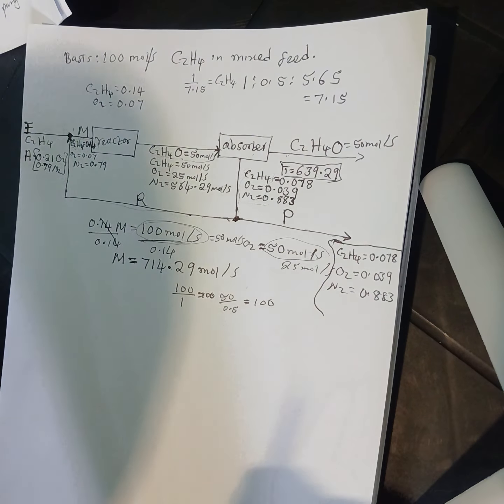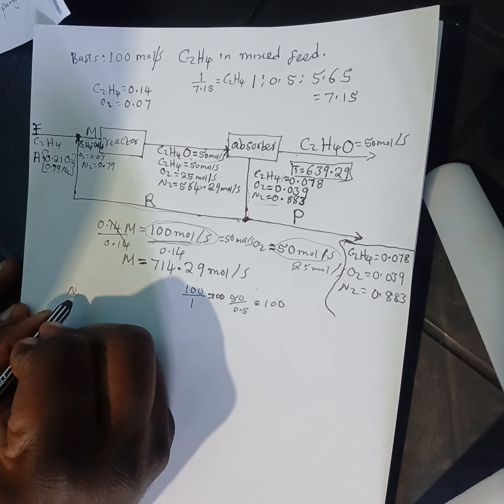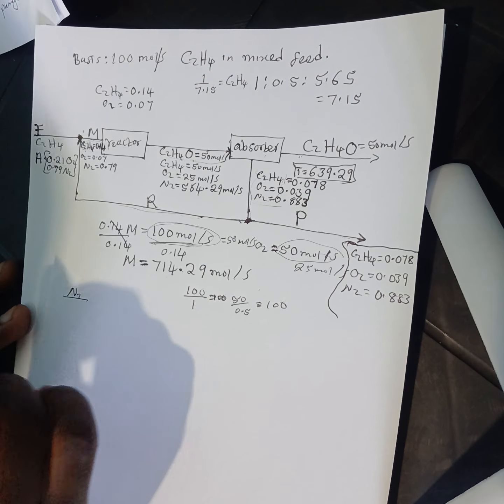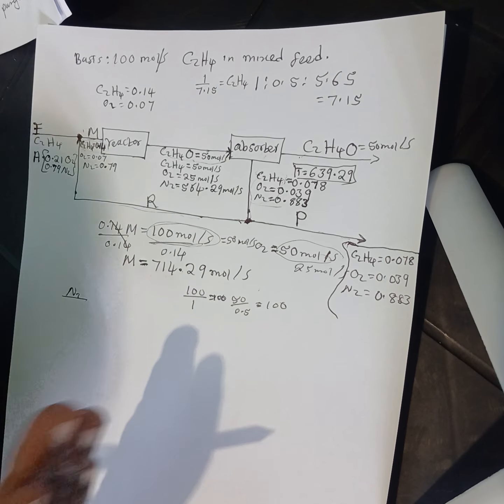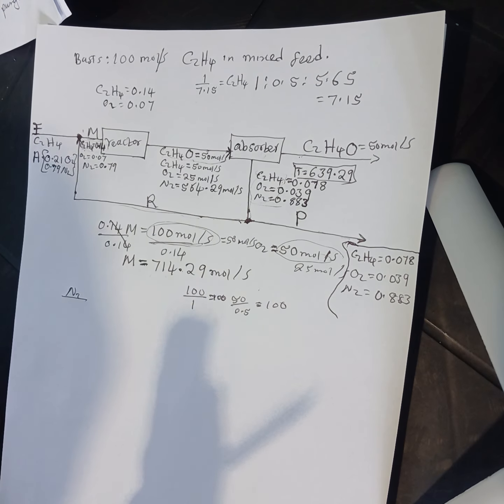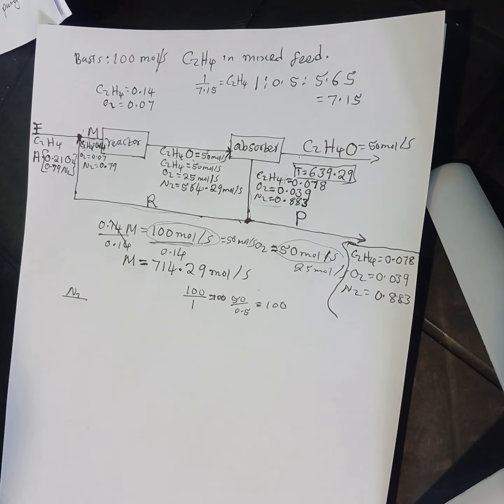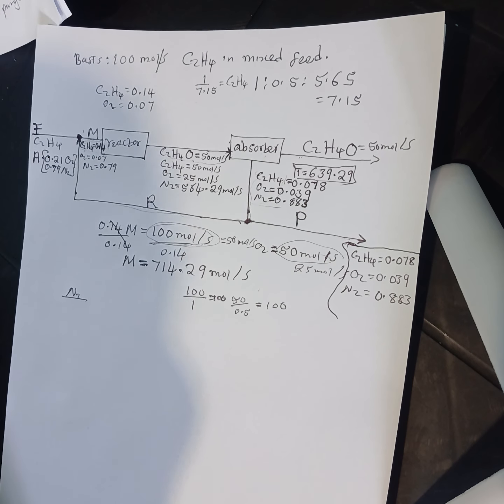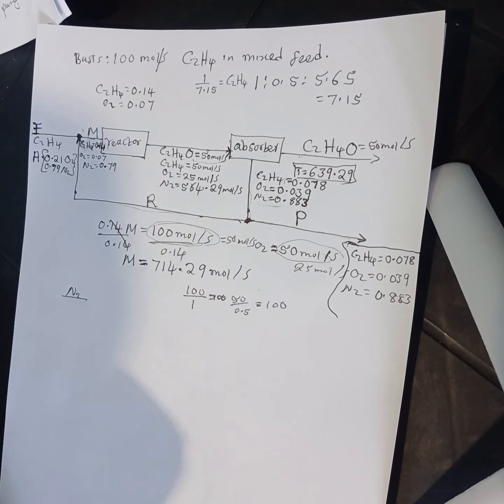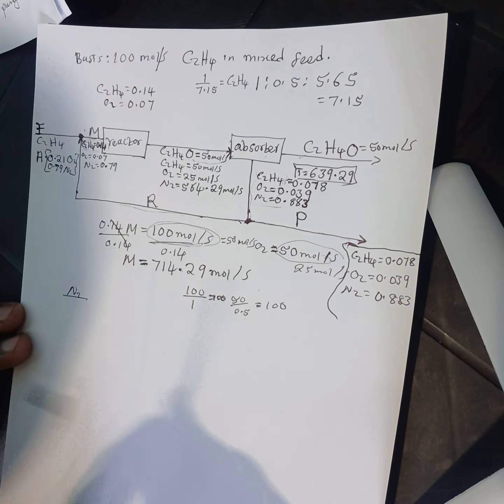Let's do a component balance for nitrogen. So how much nitrogen is entering? My component balance will be based on the overall conversion, because when I use single pass conversion, we will have difficulties. The best approach to this problem is to use an overall conversion. So overall conversion meaning what goes in is equal to what is going out, as usual.